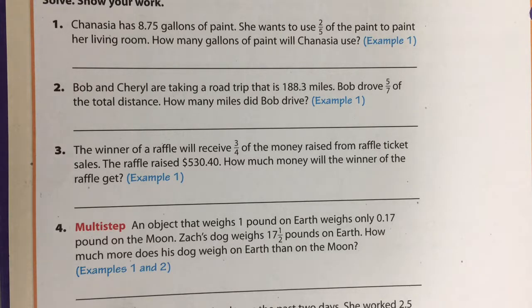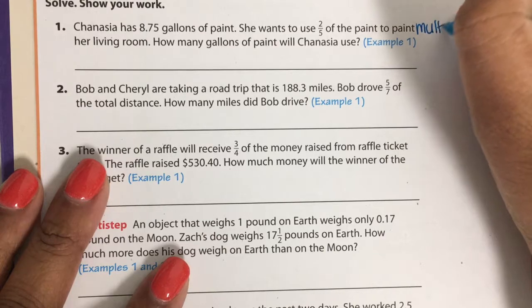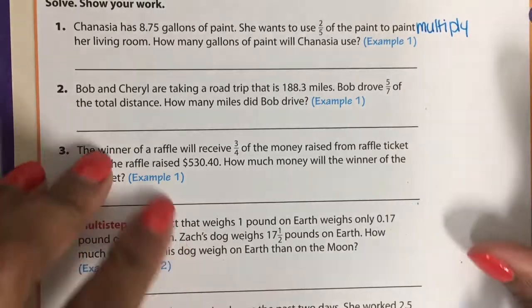So number 1 says Chanasia has 8 7/75 gallons of paint. She wants to use 2/5 of the paint to paint her living room. How many gallons of paint will Chanasia use? So she's not using all of her paint. She's not using all 5/5 of the paint. She's only using 2/5 of it. So she's finding a part of a part. That means that we are going to multiply. Okay, to find part of a part.